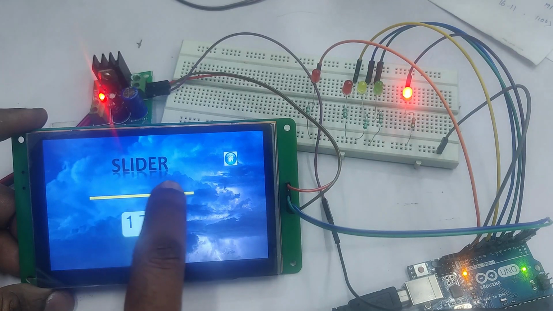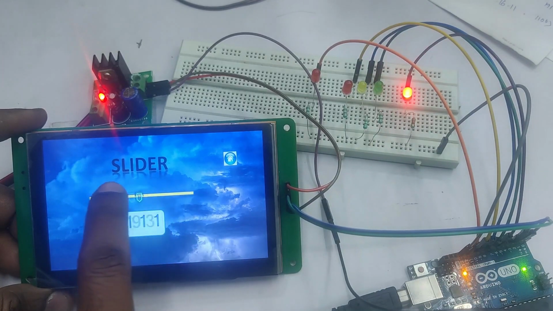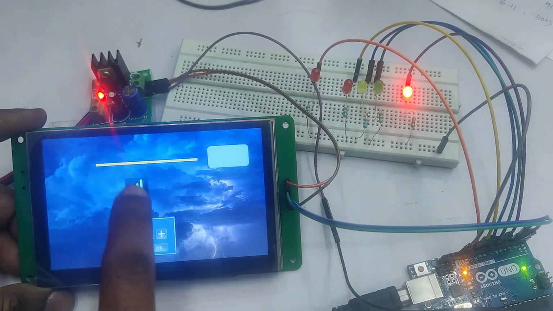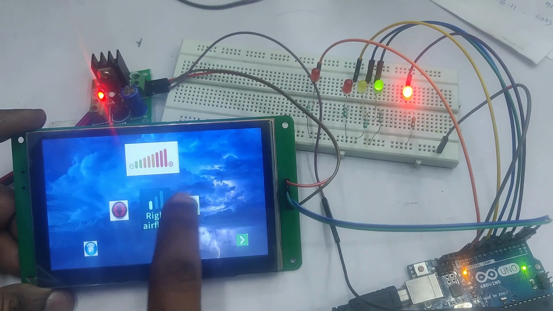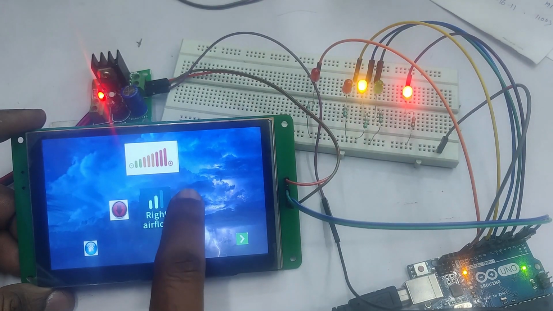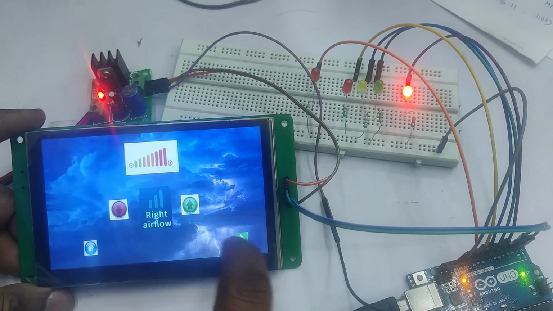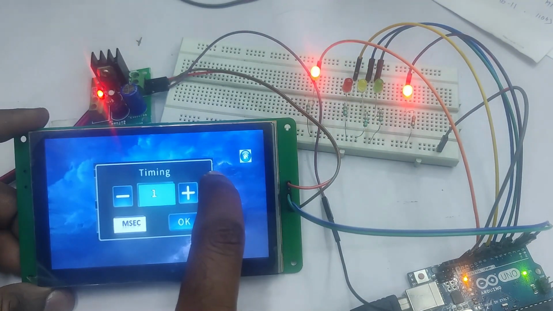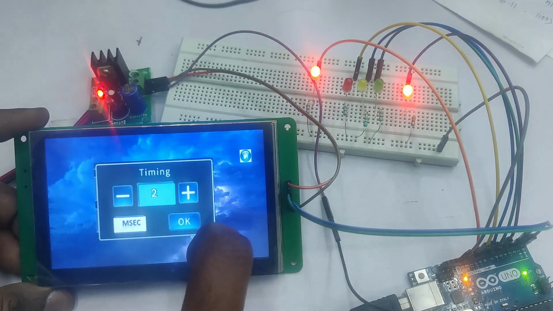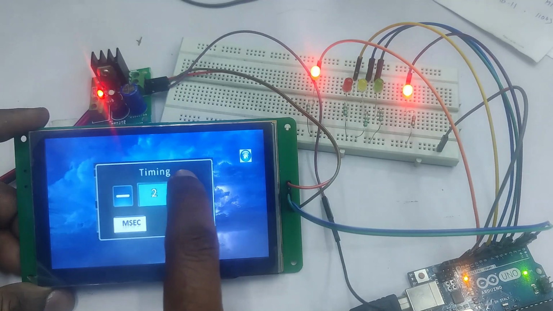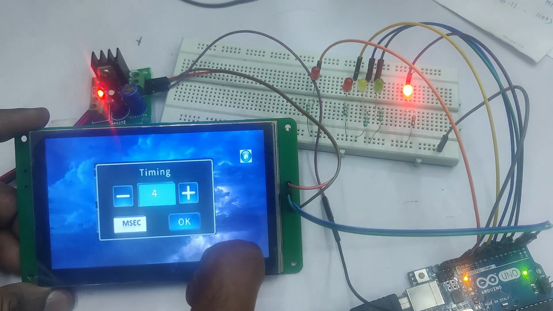Initially the first page is the slider page, so the LED connected at 6 is fading according to the value, and the next page is the airflow icon page. According to the up and down arrow, the LED glows and turns off according to the touch, and finally the timing page. If it is set to 1, the LED blinks once; if 2, it blinks twice, and so on. So all three demos are working perfectly.